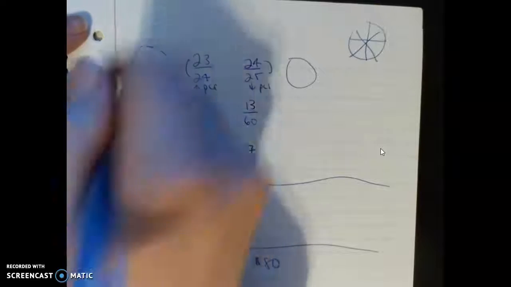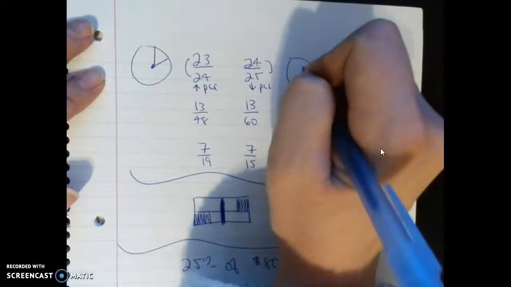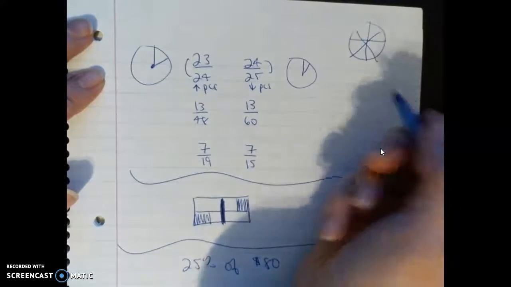This is missing a larger piece. I'm going to, again, over-exaggerate here. And this one is missing a smaller piece. And again, this is not to scale. I just kind of want to exaggerate.